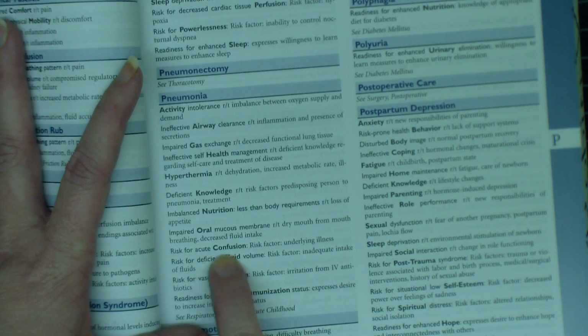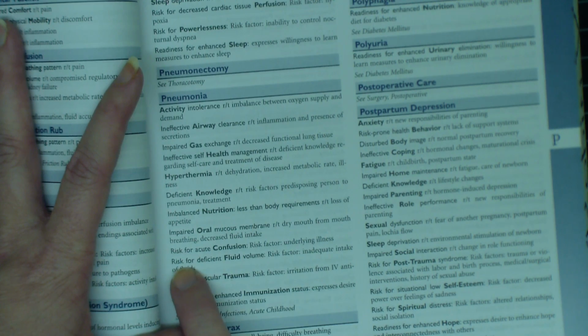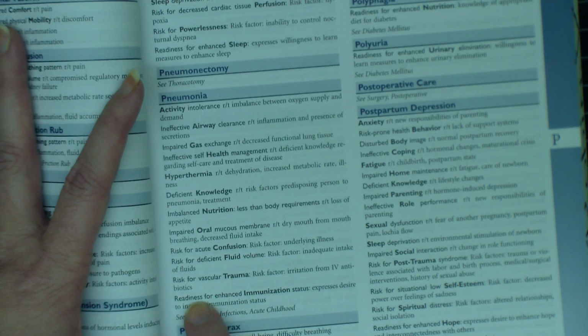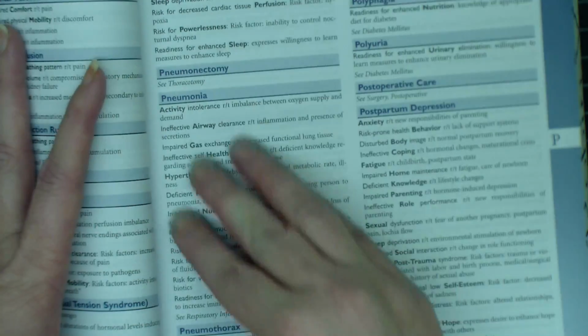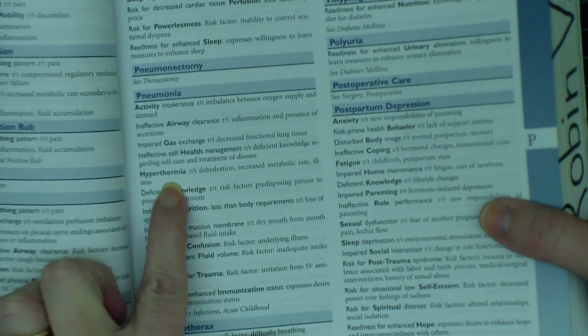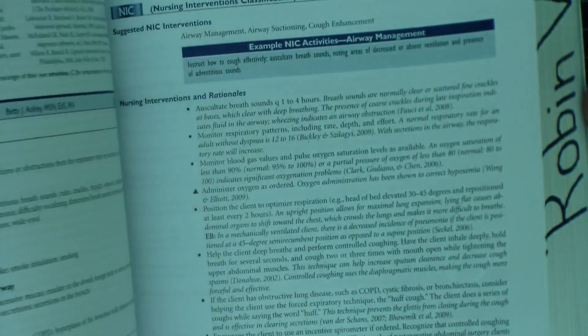They are at risk for acute confusion because of an underlying illness. They're at risk for fluid volume deficit, risk for vascular trauma, readiness for enhanced immunization status. So these are all ones that you can use. You have to go back here to find the page number, but they have the same words highlighted as in the back. So really get to know your book.